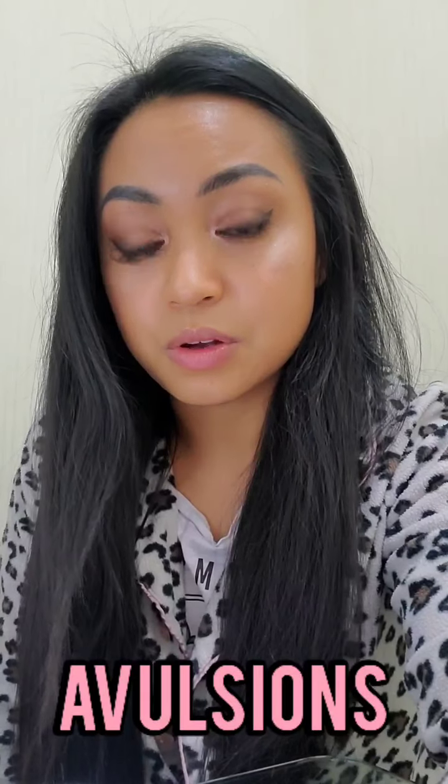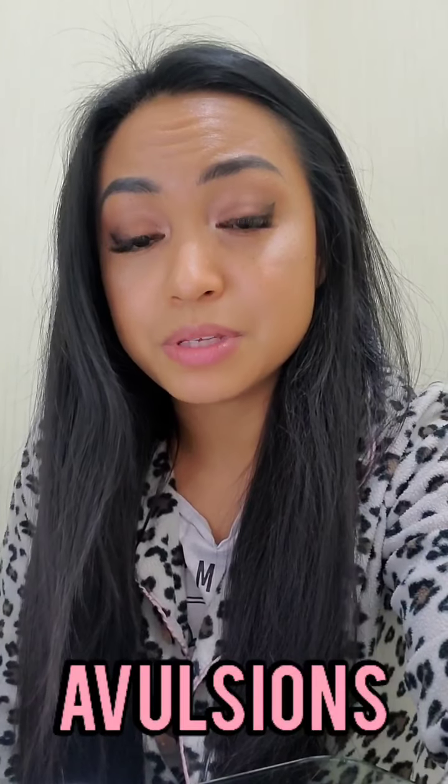Finally, avulsions. So avulsions go really deep, so they can go deep into the subcutaneous layer or even deeper. This happens when a part of the tissue is completely or partially torn away. So these kinds of wounds cannot be stitched neatly because a part of the tissue is missing.